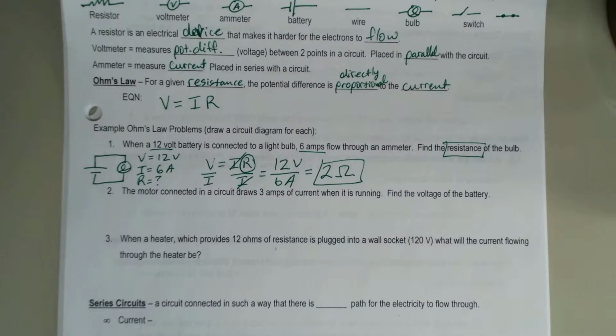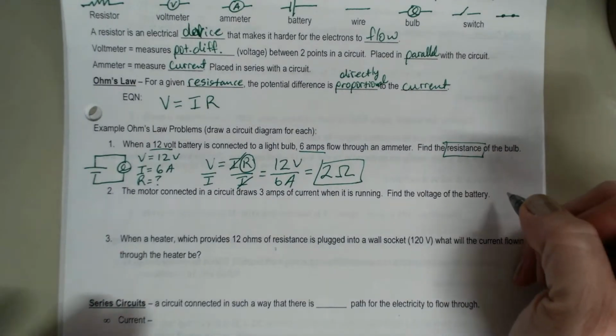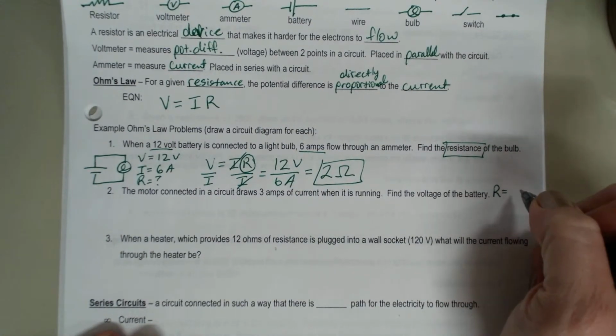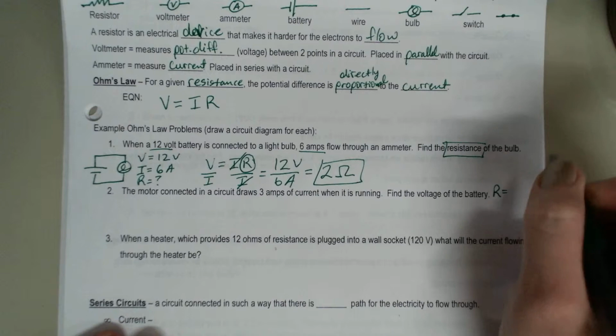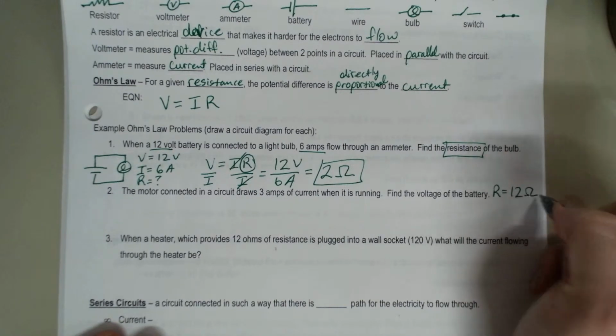What motor? There's no resistance, so I don't know. I don't know, what do you want the motor to be running? Like a hairdryer? Fine. The motor's running a hairdryer. Okay? The hairdryer, let's say the hairdryer has a resistance of, I don't know, 12 ohms.